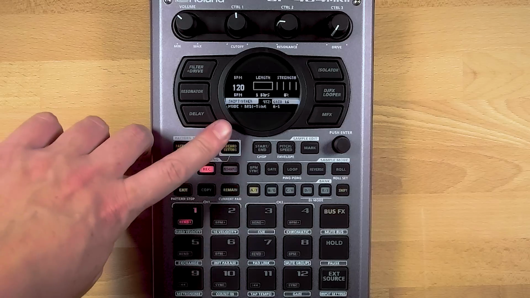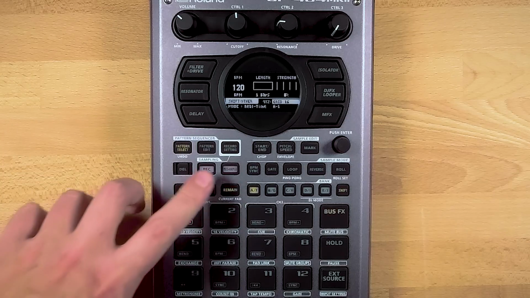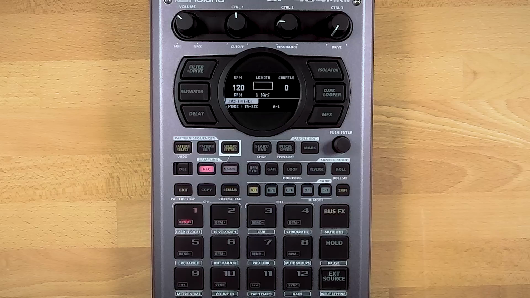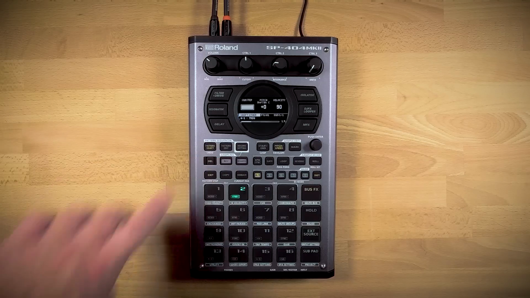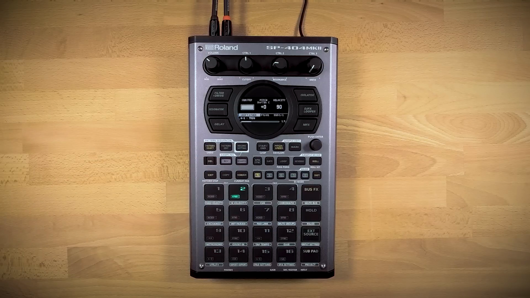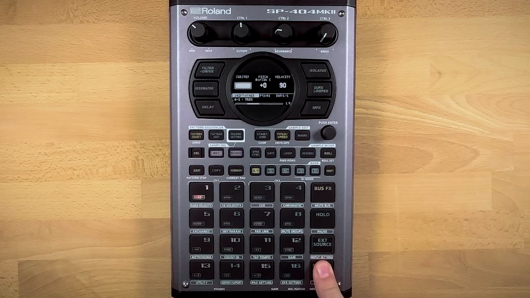At the bottom of the display, you will notice it says real time. If we press the remain button, it will change the mode to TR-Rec mode. Press record again, and we're ready to record our pattern. We are now in the TR-Rec step editor, as you can see by the indicator light flashing across our pad steps. To choose a sound, press the sub pad.